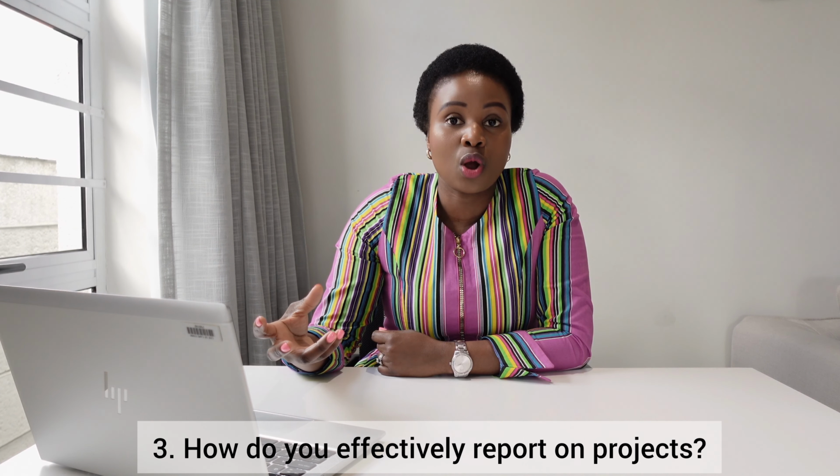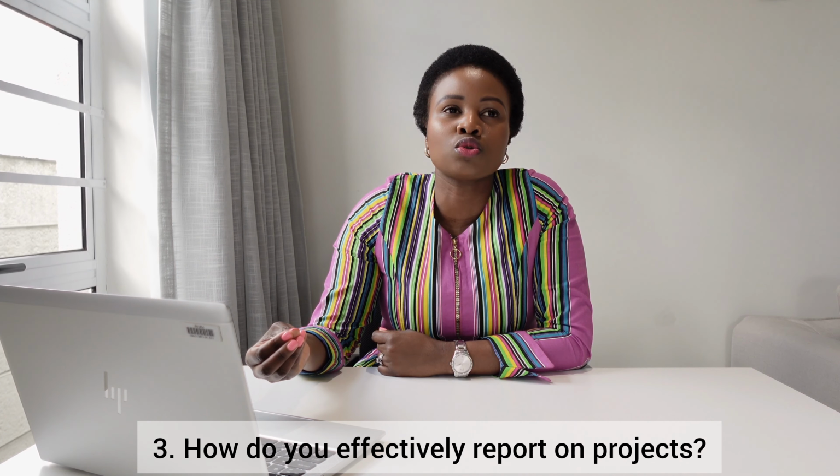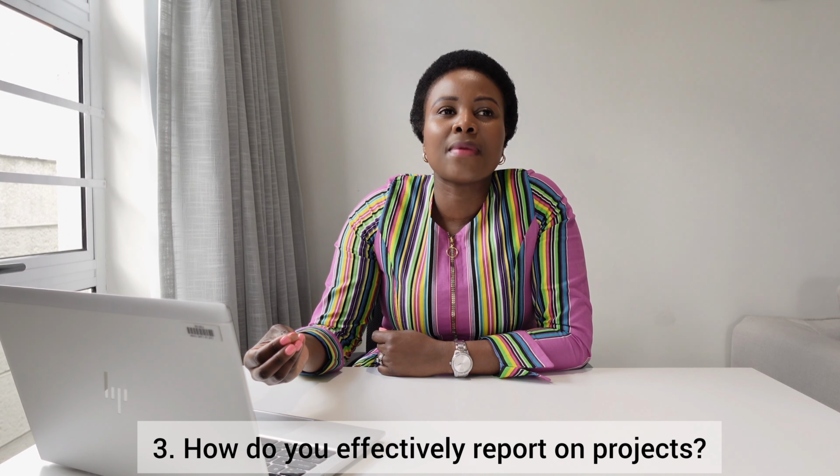And now let's go to the third question. The third question says, how do you effectively report on projects? So they will want to know whether you are able to report in your place of work. What kind of report are you doing? So the first answer is to ensure that an effective communication plan is in place.